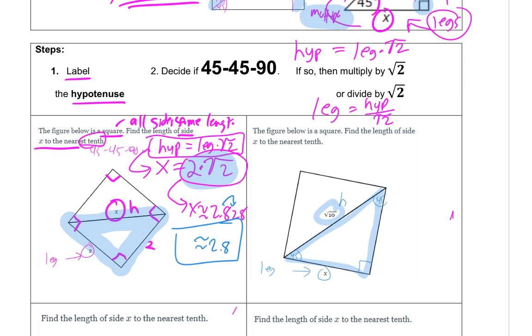So what did we say? We said the leg is equal to the hypotenuse divided by the square root of 2. So the leg is x. X is equal to, we said the hypotenuse goes on top, so the hypotenuse is the square root of 10. And on bottom is the square root of 2. Not 2, but the square root of 2, so make sure you're using that square root symbol on both of those.